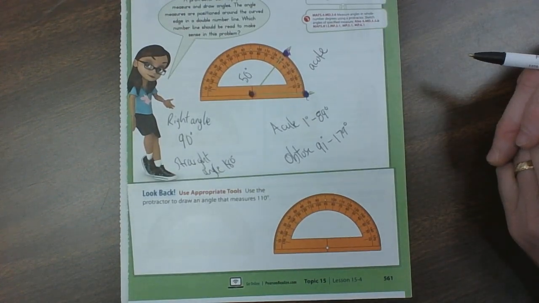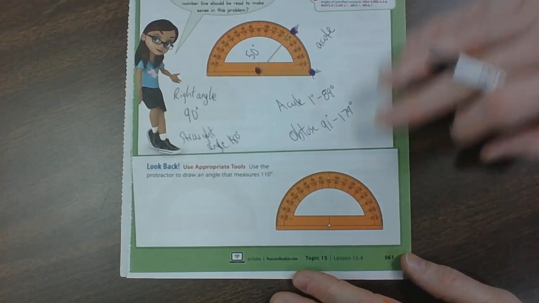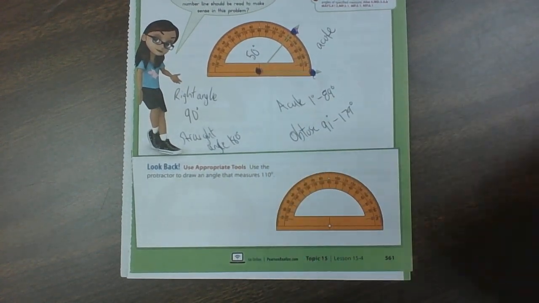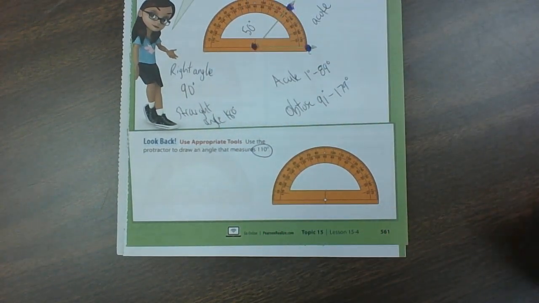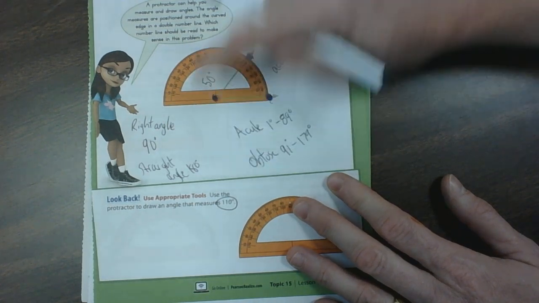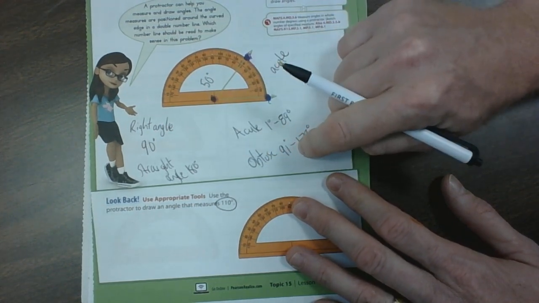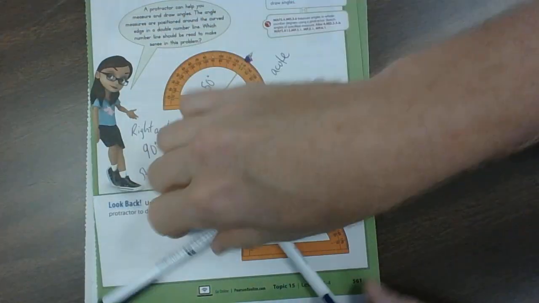Use the protractor to draw an angle that measures 110. Okay, I'm going to show you how to do this. This is the protractor here. Pay attention to this one because this is how we draw them. We want to get one that equals 110 degrees. Is it a right angle? No. Straight angle? No. Acute? No. It's going to be an obtuse angle. So we know it's going to have that big opening mouth, right? If we had two pens together, we know it's going to be a big opening of its mouth.